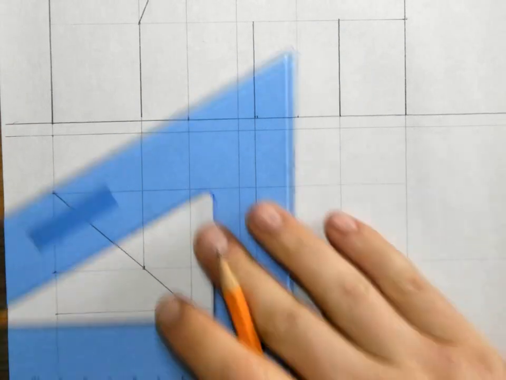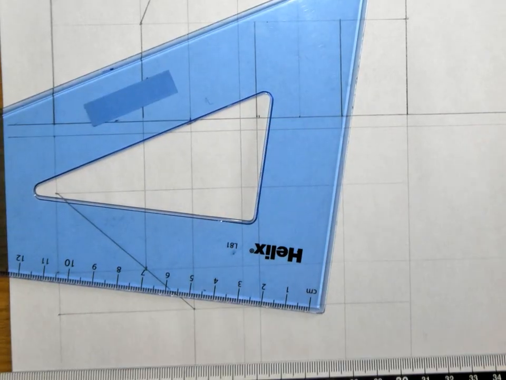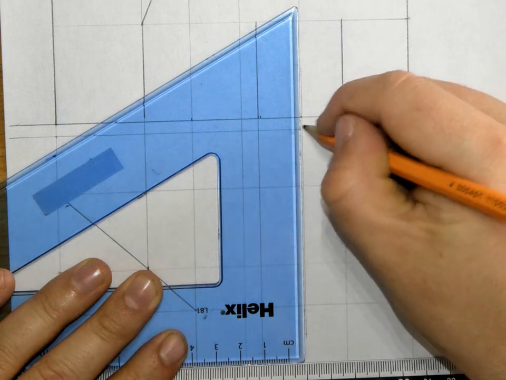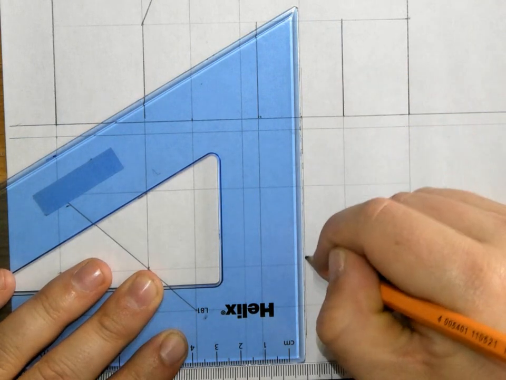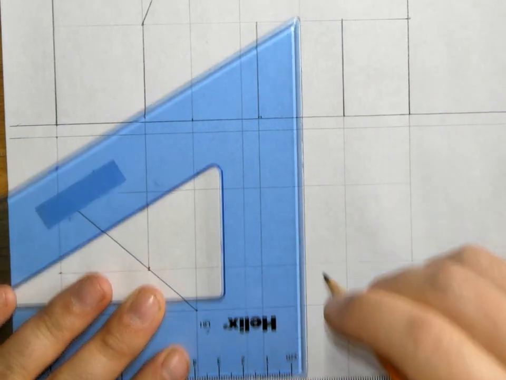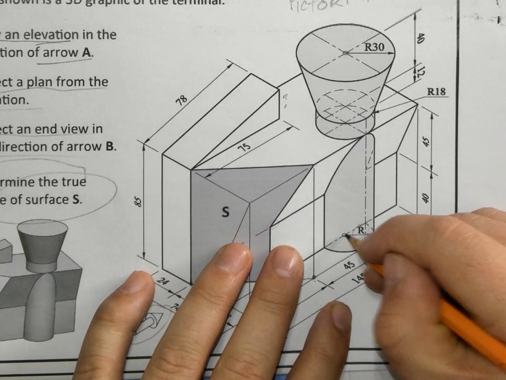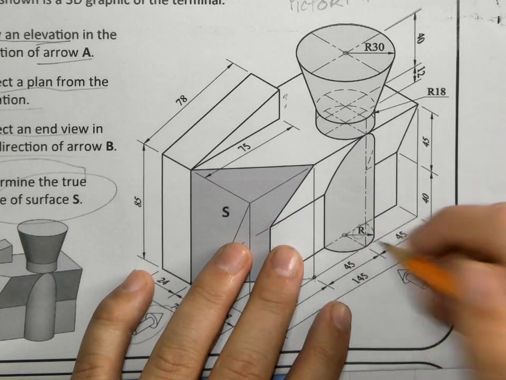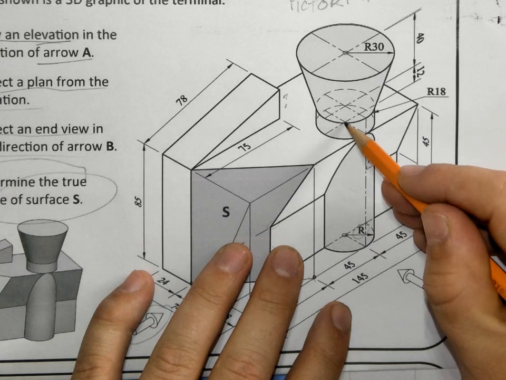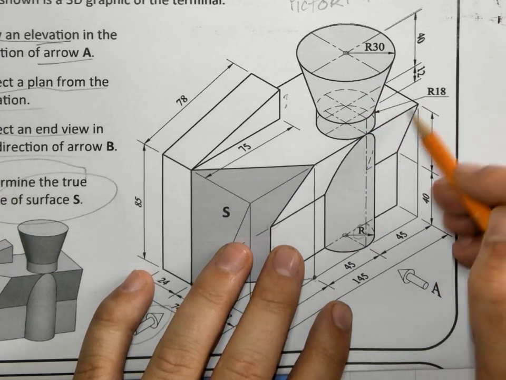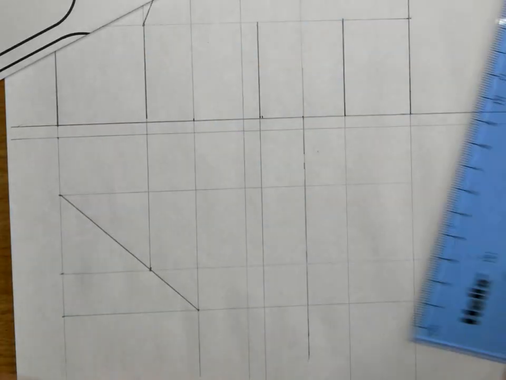Okay, so I'm going to do the circles in plan. So I'm going to find my center line. This is going to be a semicircle. This is in 18, so there's a radius 18 in from this edge here.